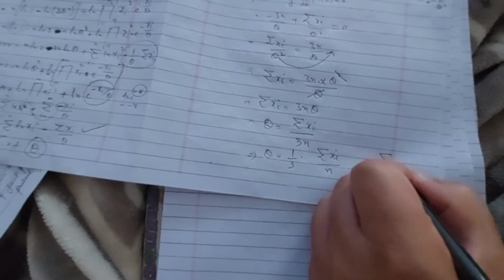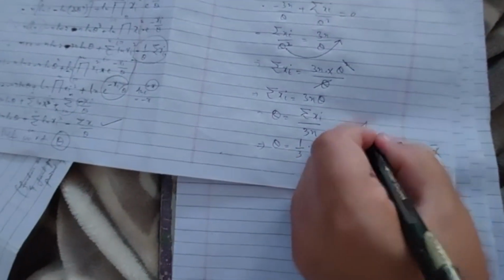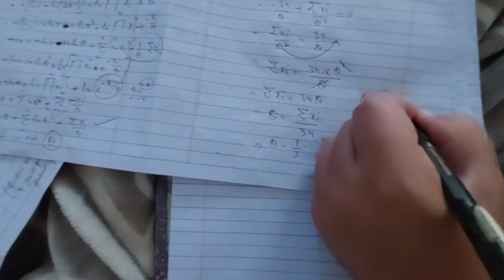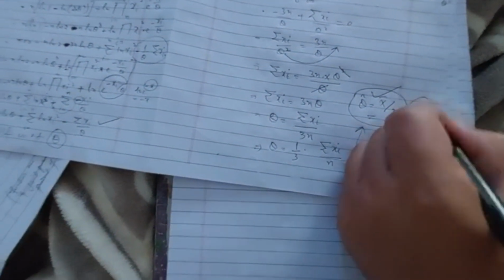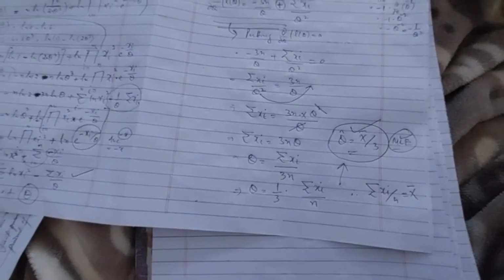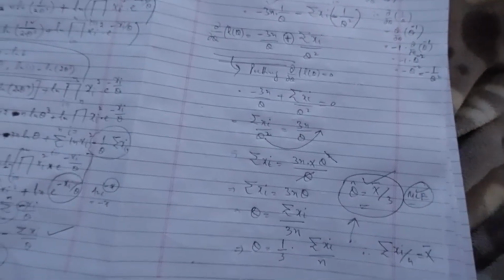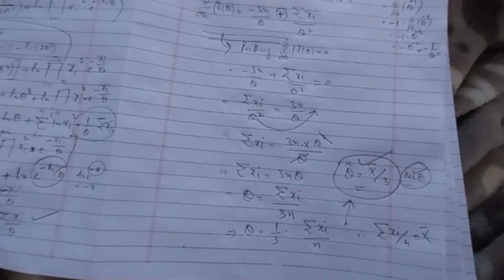And we know that summation of xi divided by n is equal to x bar, which is the average. So theta is equal to x bar divided by 3. So this is the MLE, or the maximum likelihood estimate of the theta, which is equal to x bar divided by 3. So mean divided by 3 is equal to the MLE of this particular gamma distribution, when we have alpha equal to 3 and beta equal to theta.